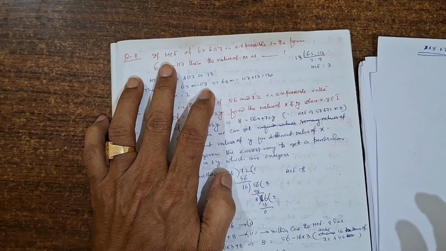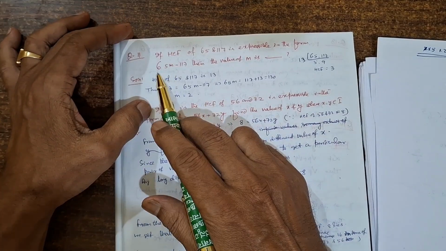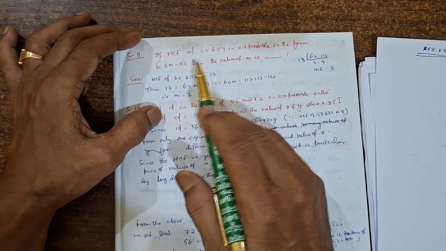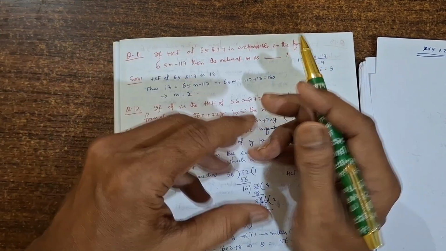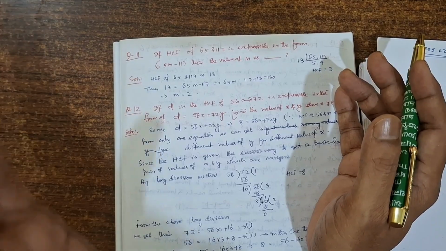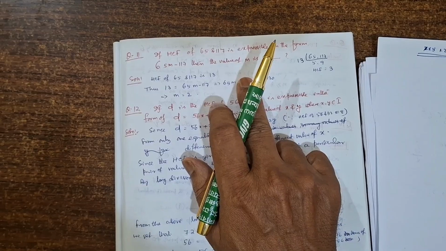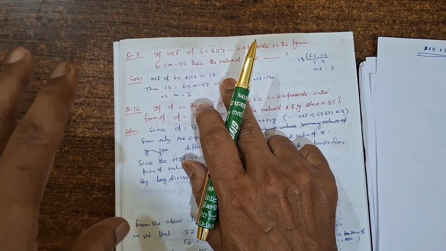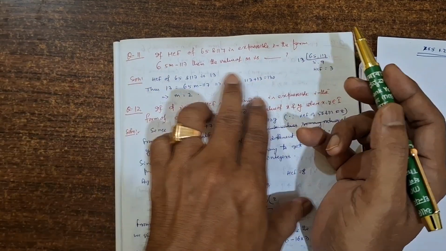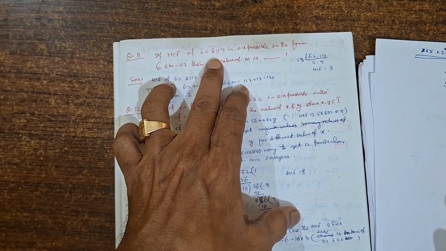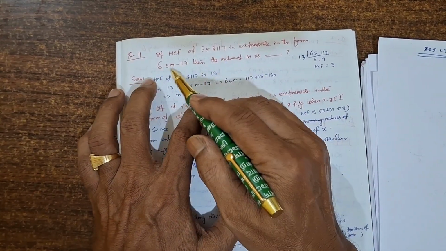Now come to this question: if the HCF of 65 and 117 is expressible in the form given, then the value of m is. It is sometimes different from the direct process of HCF and LCM. It is a typical problem where we have to think, or increase our IQ. It may not be asked in general cases, but we should still go through these things to enhance our thinking power. So what should be done? The HCF is expressed in this way.